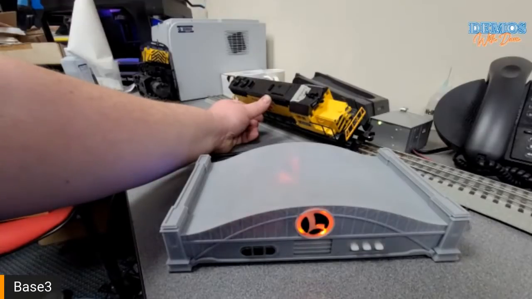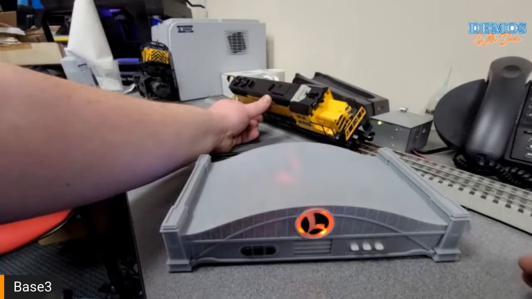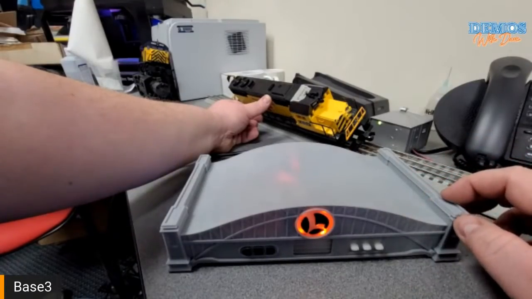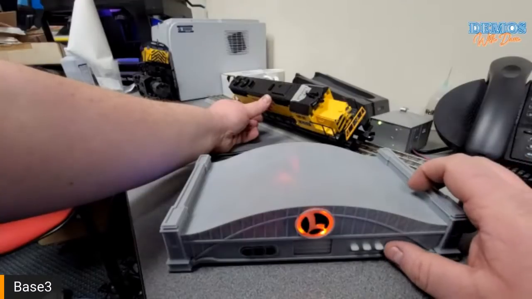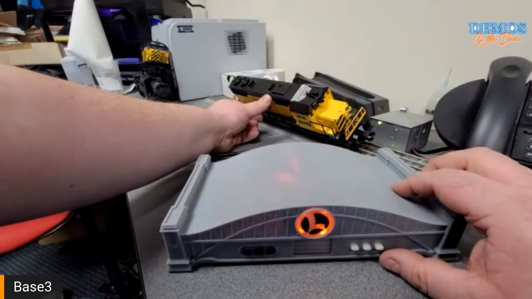And how you program one into the Base 3 is that obviously there are no run program switches on both LionChief Bluetooth and LionChief RF engines, like there are with legacy engines. So those run program switches are actually on the base itself. Now, since this is a prototype, there are no labels on here, but if you look at the catalog again, you can see the labels. And the switch all the way on the right, that is the RF LionChief run program switch.